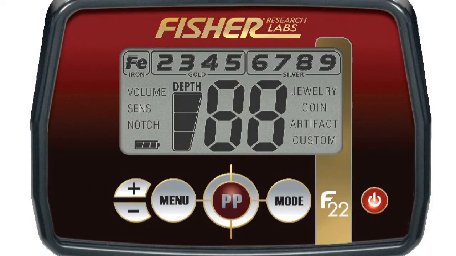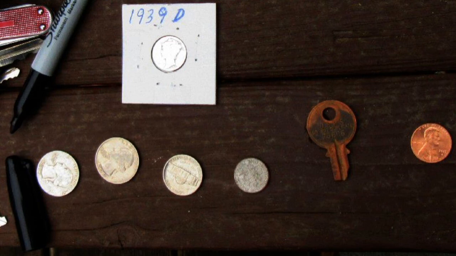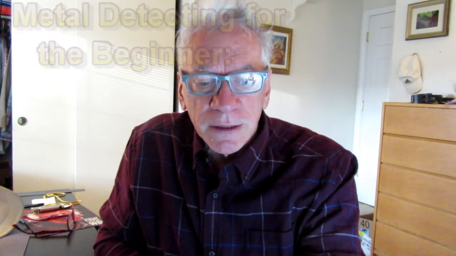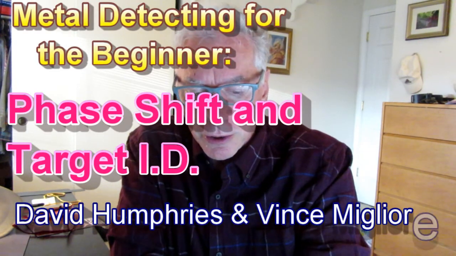Whichever detector you use, you soon become very familiar with the numbers corresponding to specific coins, like a 28 is going to be a quarter on one machine, and a 20 is going to be a penny, and an 18 is going to be a zinc penny, etc. You see, after using your detector for a while, you learn those things.